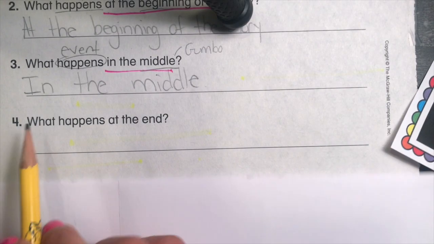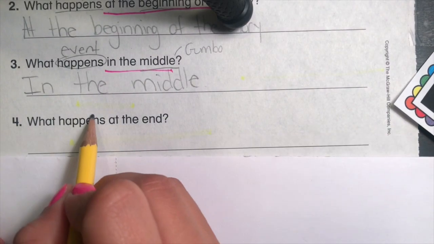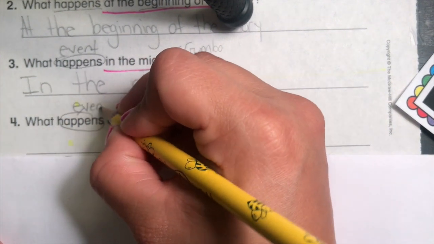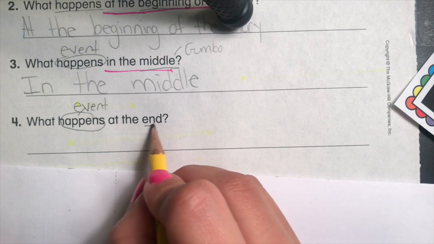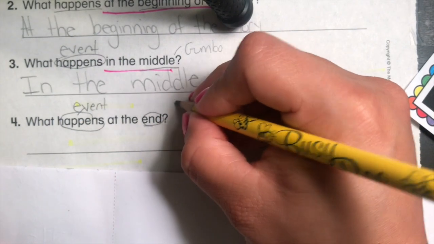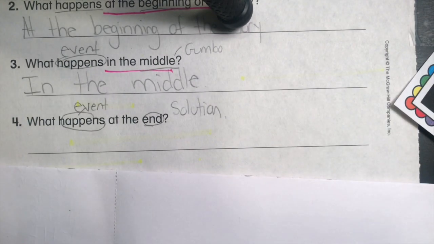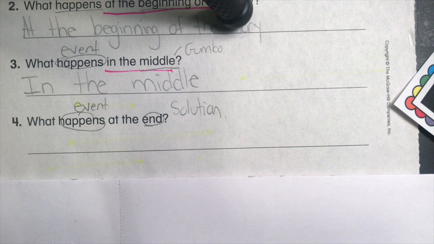What happens at the end? So usually at the end we have a solution, right? So how was Lizzie's problem solved? Let's steal at the end.